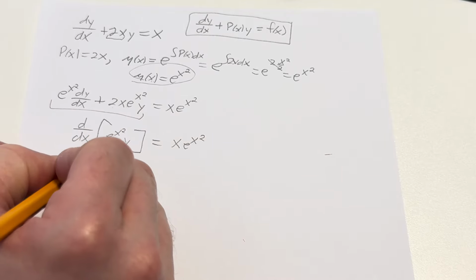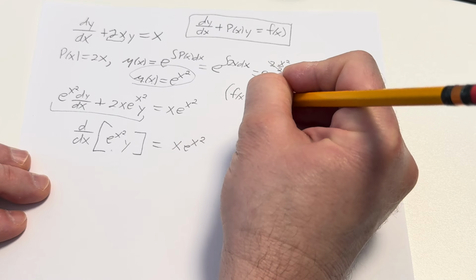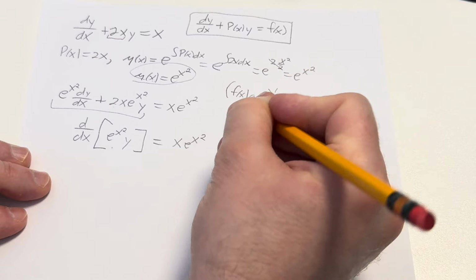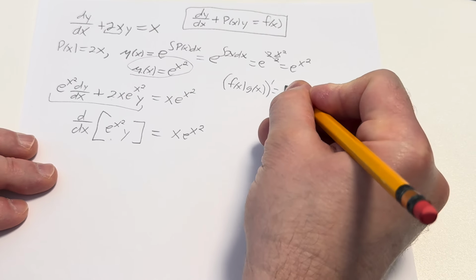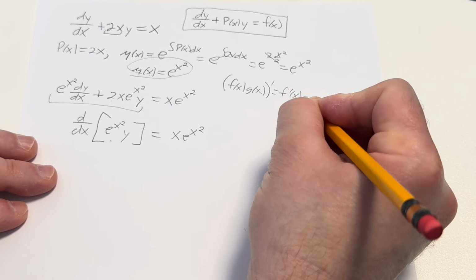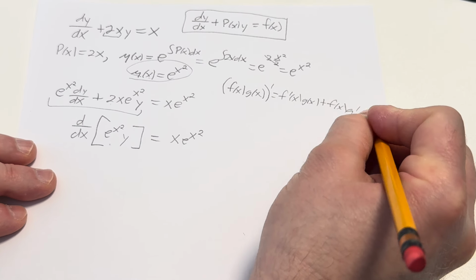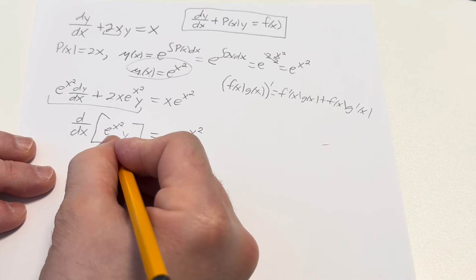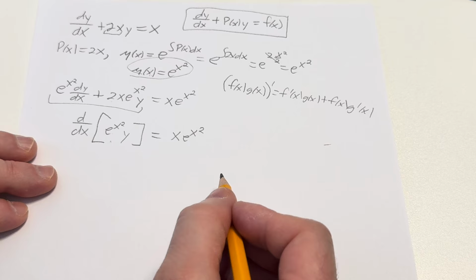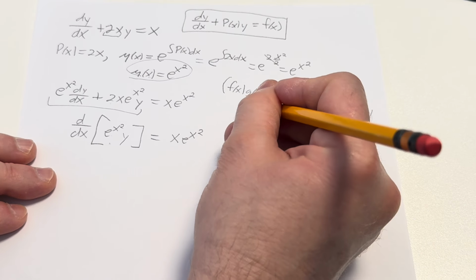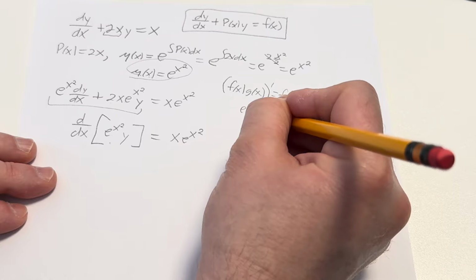And you can check this using the product rule. Recall the product rule says if you have f of x times g of x, you take the derivative: it's the derivative of the first times the second plus the first times the derivative of the second. In this particular case, the derivative of the first, e to the x squared, is e to the x squared times the derivative of the inside function using the chain rule, so 2x.